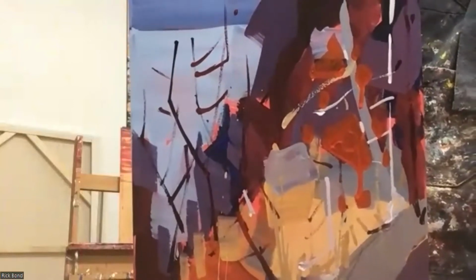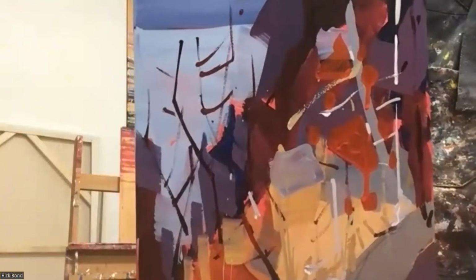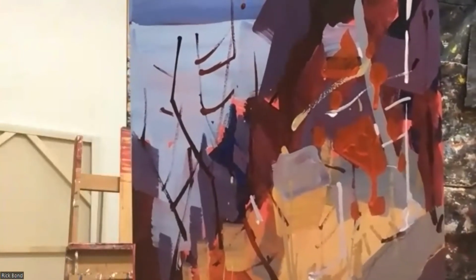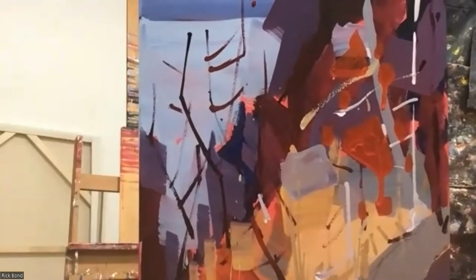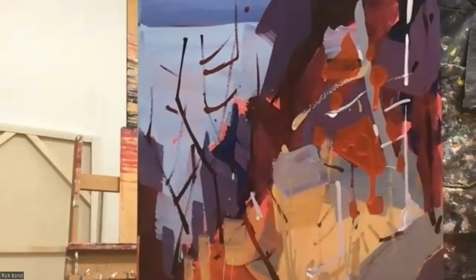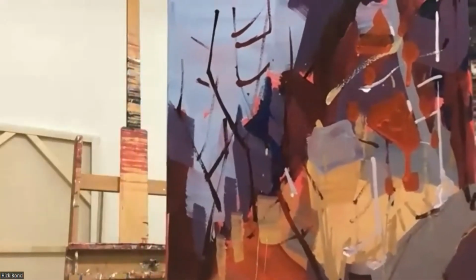But what I would like to do is cut some of that line work and, rather than positive, cut it negatively and make those lines cut into the painting more, so they actually sit in the painting.